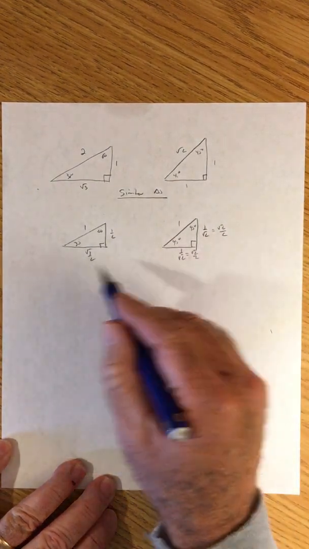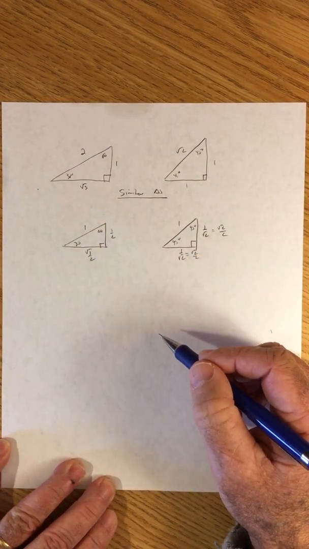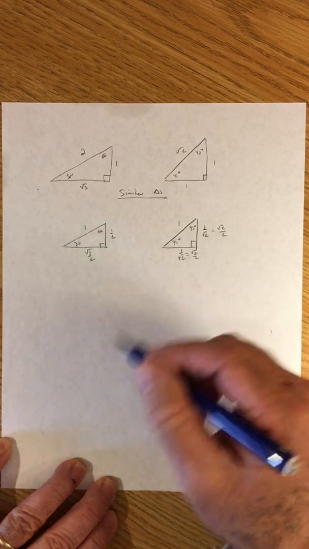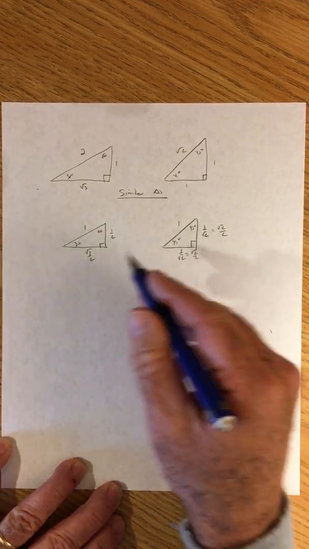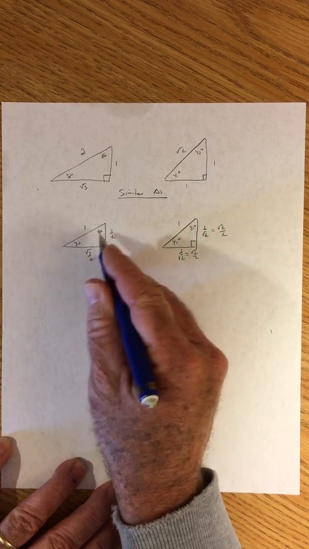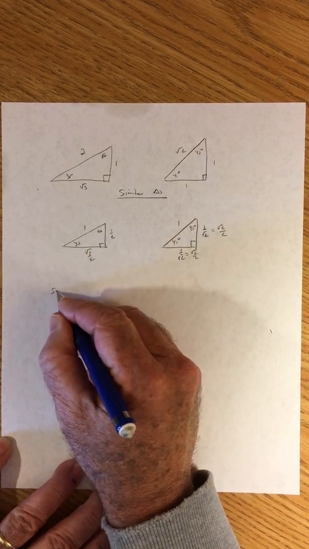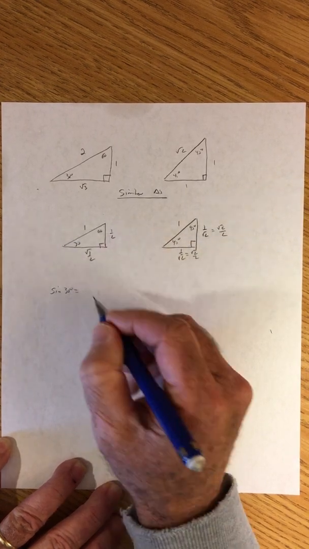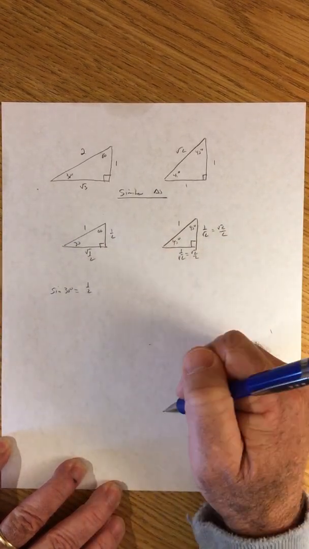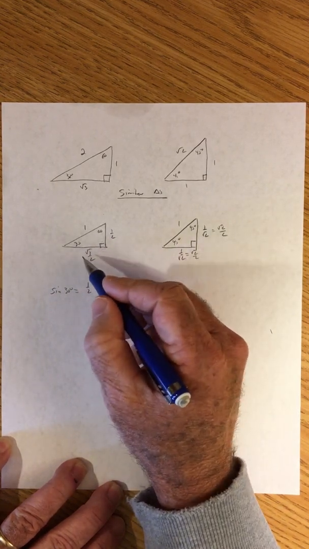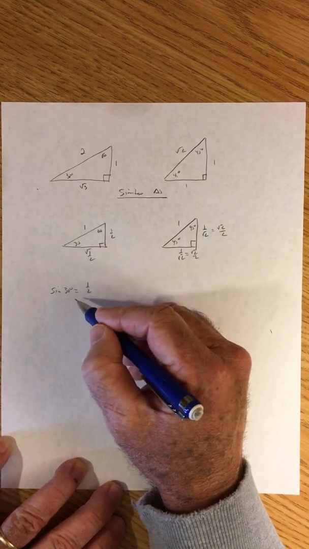All right, so these will be used in the unit circle to find values of sine and cosine for all of the angles. For example, let's just look at this one right here. Looking at this triangle as it's oriented, the sine of 30 degrees is 1/2 divided by 1. Well, anything divided by 1 is itself. So the sine of 30 degrees is 1/2.